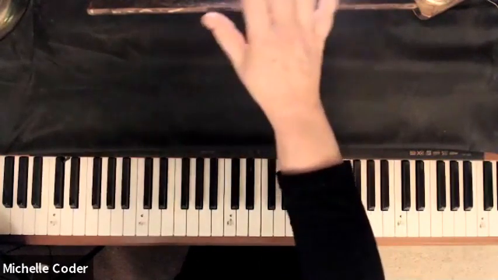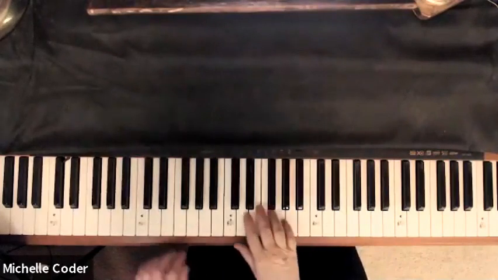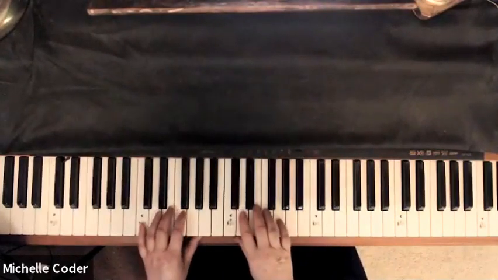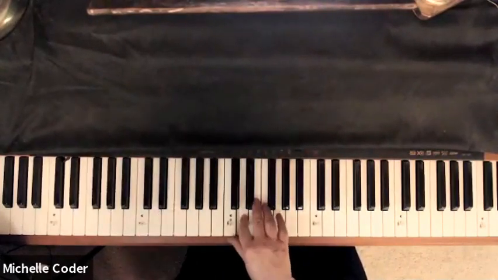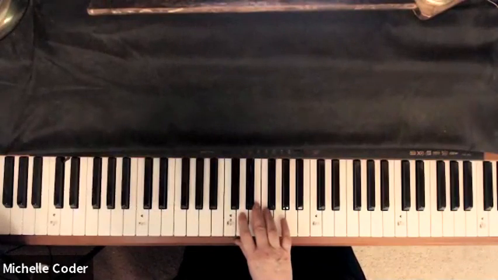All right, let's look at the contrasting section. This is the trickiest part of the song. So what you might want to do is go over this part slowly at first, and then you have to have it be the same speed as the other part of the song.